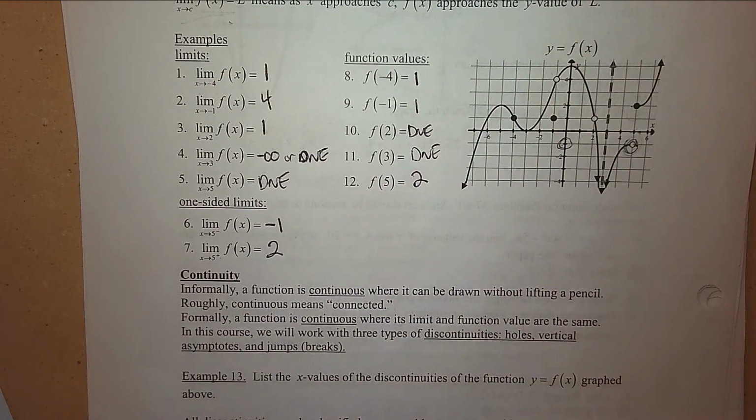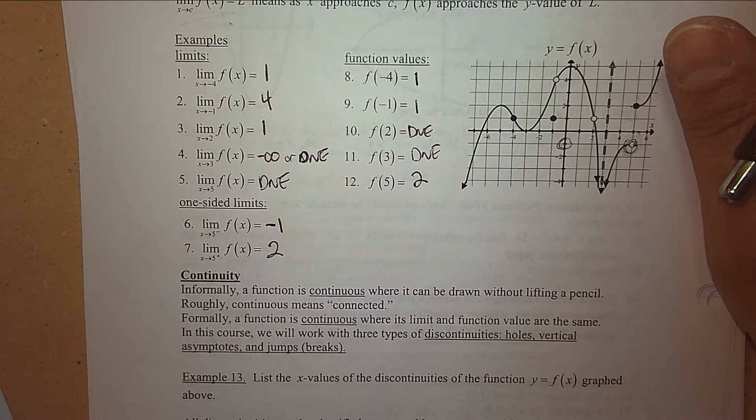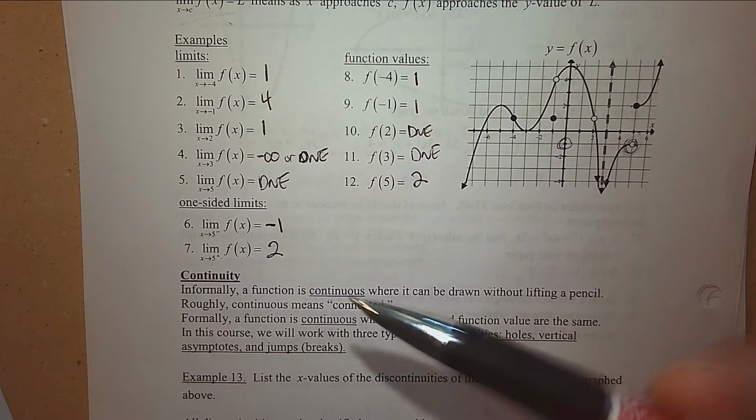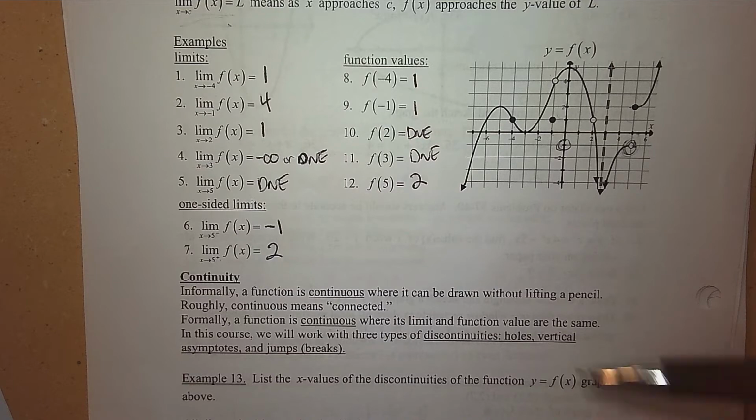Continuity. Informally, a function is continuous where it can be drawn without lifting a pencil. Remember we were talking about that? Roughly, continuous just means it's fully connected as you go left to right. There are no jumps, no breaks. Formally, a function is continuous where its limit and function value are the same. If they're equal to each other, then it must be continuous.